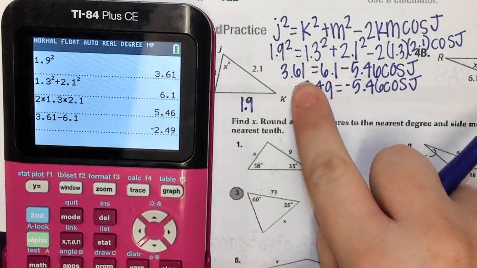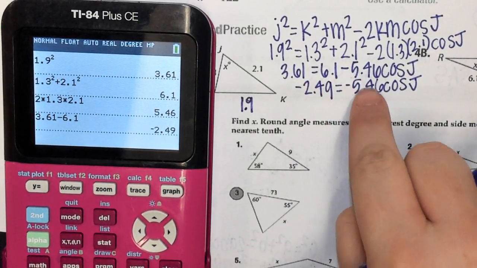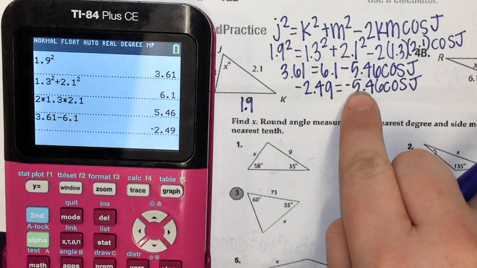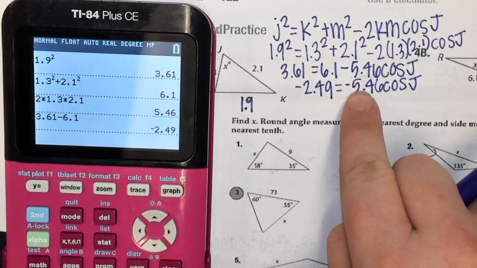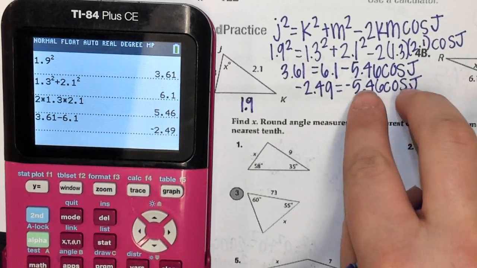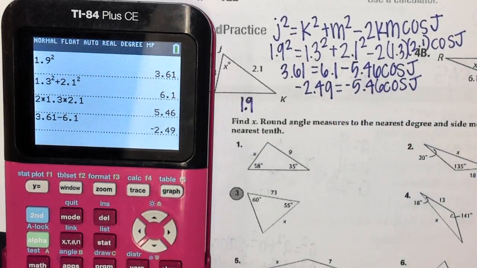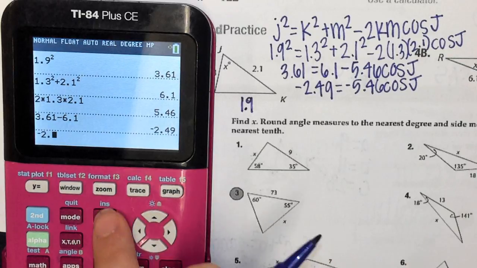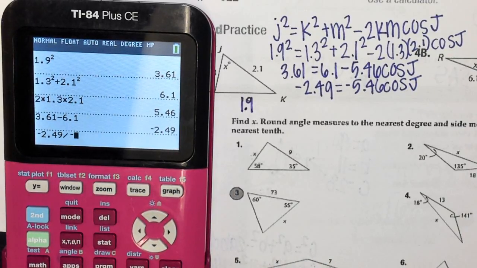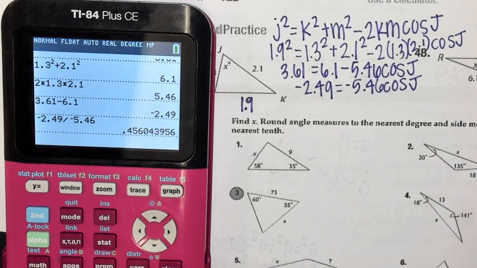I had to subtract to get 6.1 over, but now how do I get this over? Yeah, you have to divide. That's why we couldn't do it all at once. We have to split these apart, which means we have to divide. So negative 2.49 divided by negative 5.46, and you get 0.456.